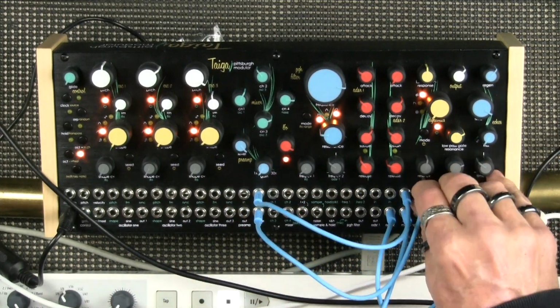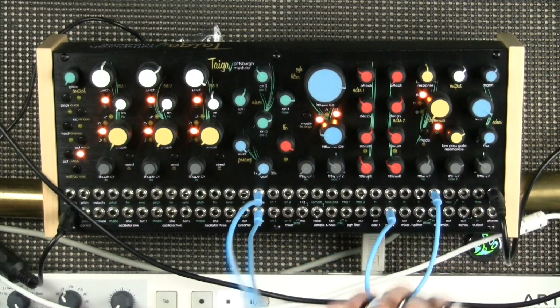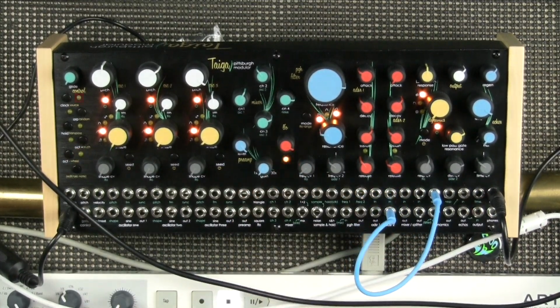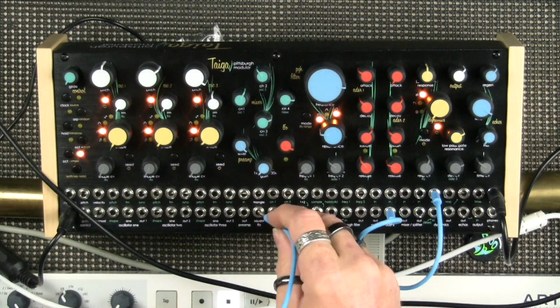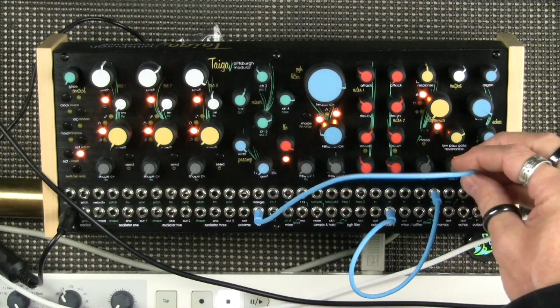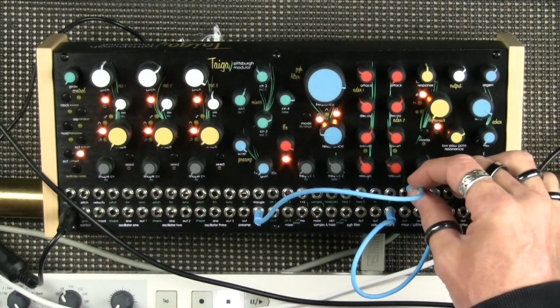So you can use this as a control voltage mixer as well if you have two signals you want to mix. Of course, you don't have the ability to attenuate, but still. Now, there's one other thing. Say you want the square wave output and you want to direct that to two different places.